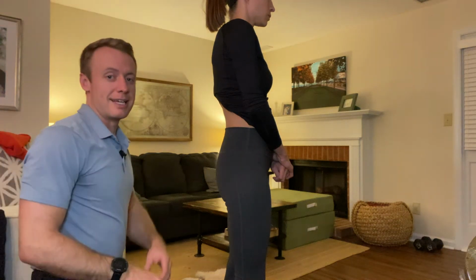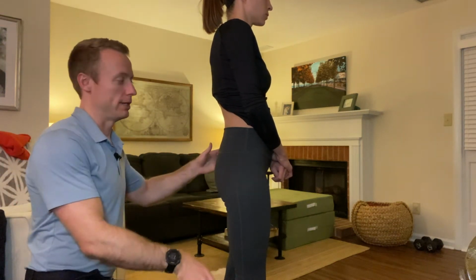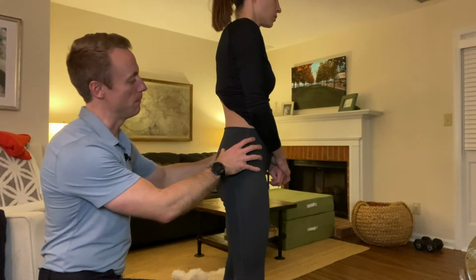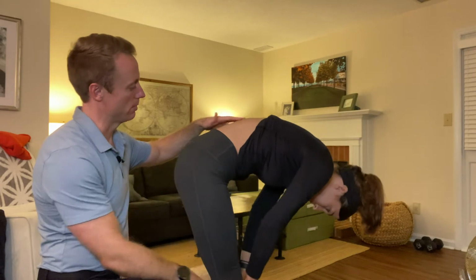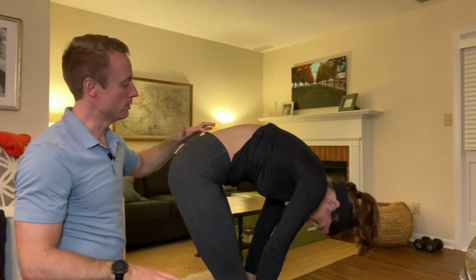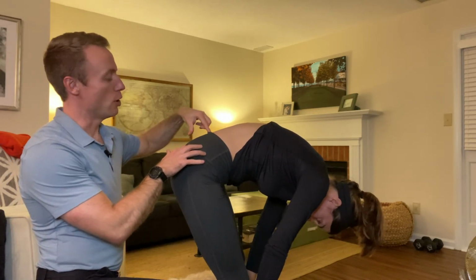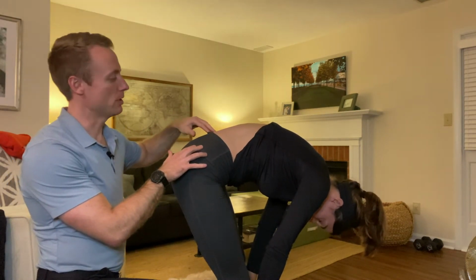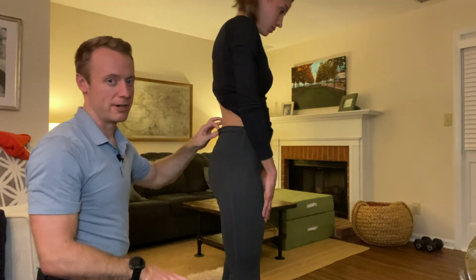Okay, so we're gonna assess active motion in the low back, or active lumbar range of motion. So Keely, go ahead and bend forward, rounding your back, going down towards your toes. Let your arms just go straight down. What I'm seeing here is this nice curve reversal until I get to right here, kind of at where the low back meets the sacrum. Come on back up. It just doesn't quite round as much. So that's an area of interest for me.